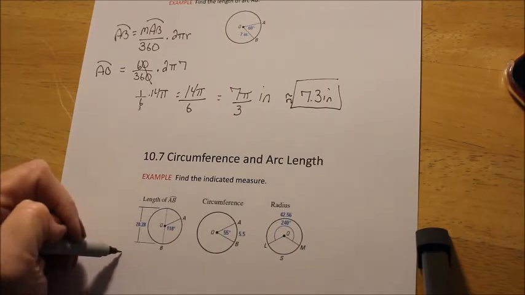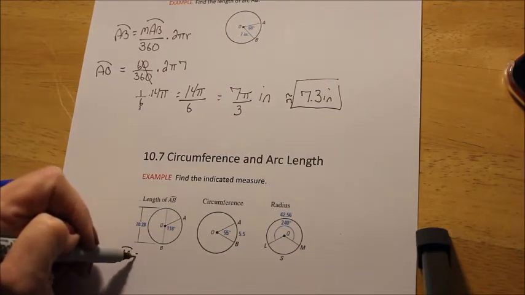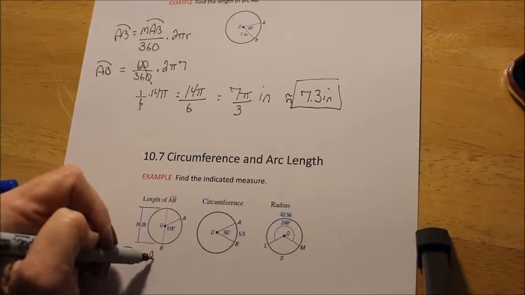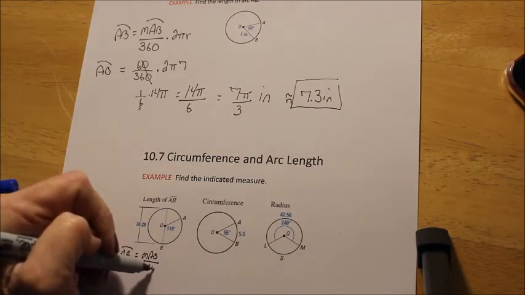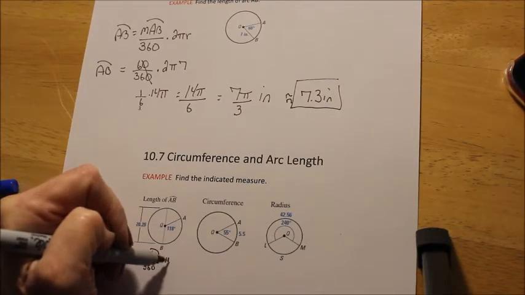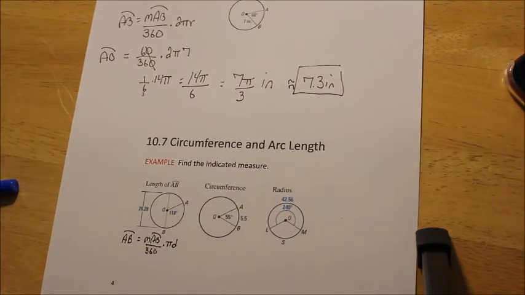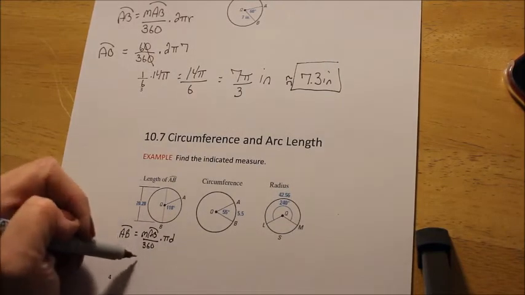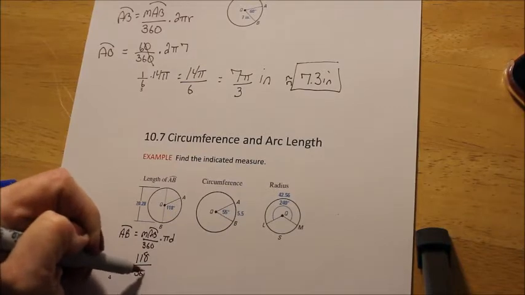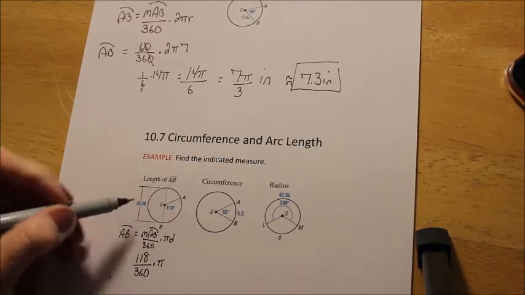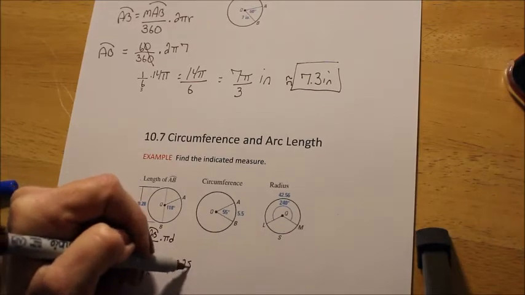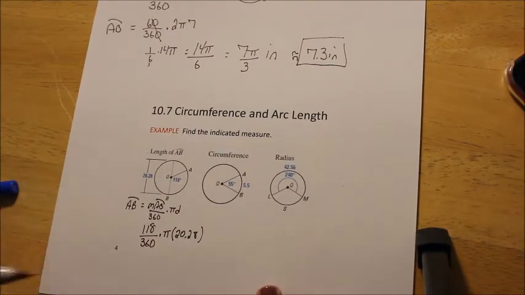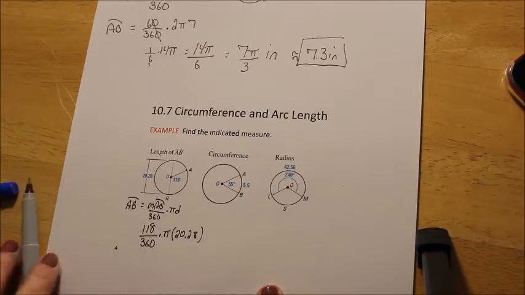So the formula I'm going to use to find the length of AB is I'm going to take the measure, divide it by 360, and I'm going to times that by pi d, which is the same thing as circumference. Okay, so the measure in degrees is 118. Divide that by 360 times pi times my diameter, which is 20.28, and I'm going to go ahead and calculate that out. How I'm going to calculate that is I'm going to multiply 118 times pi times 20.28, and then I'm just simply going to divide that by 360.